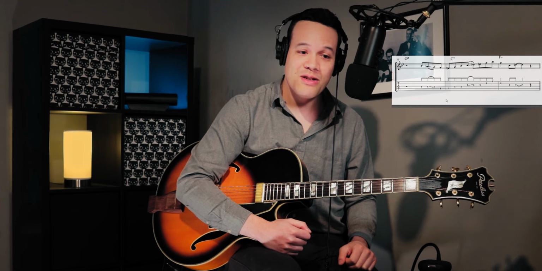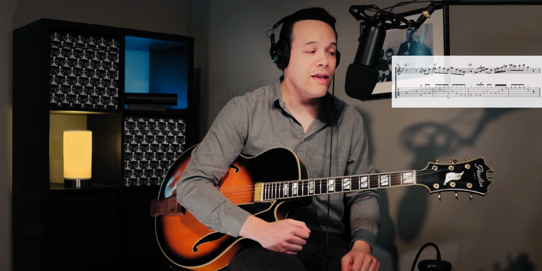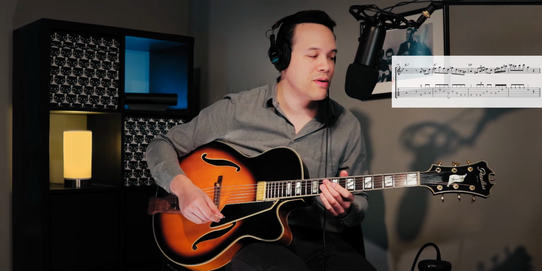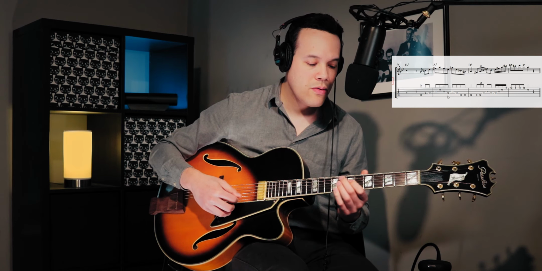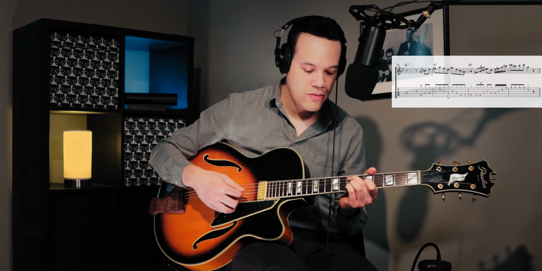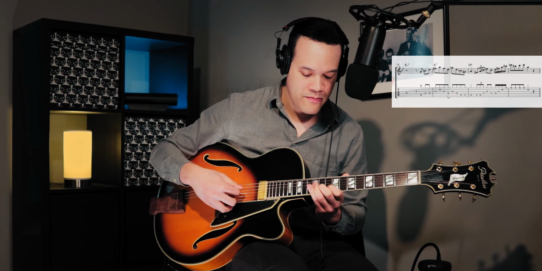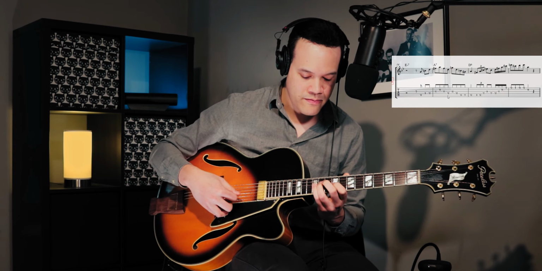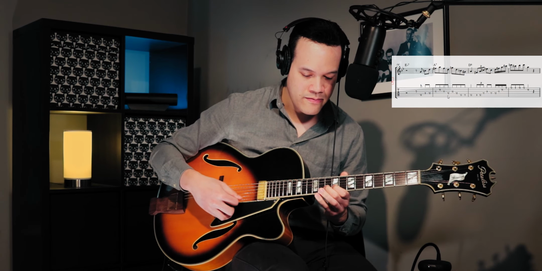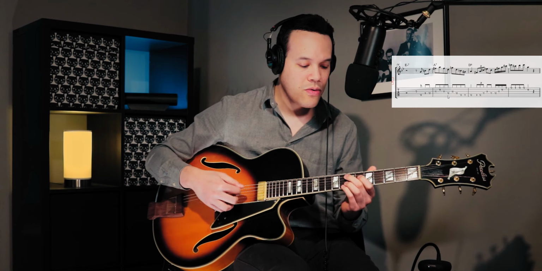In the bridge I played lick number 10. Let's go to the number 6 Peter Bernstein 2-5-1 lick. Back to the key of D major, and this one sounds like this. 1, 2, 3, 4, 2, 3. One, two, three, four.